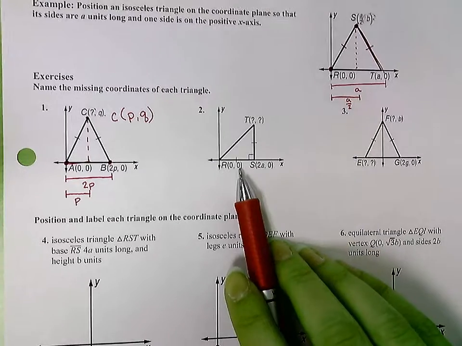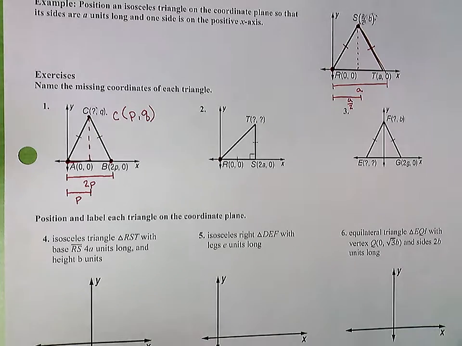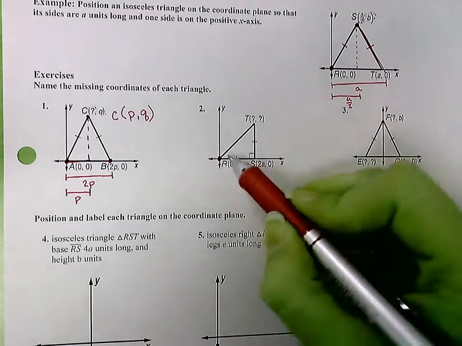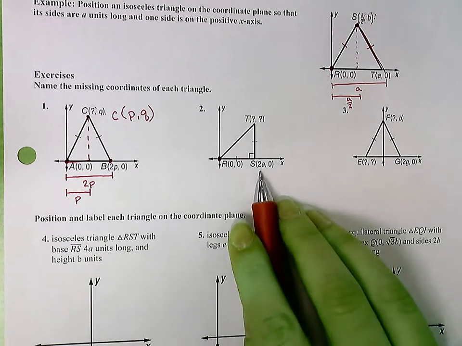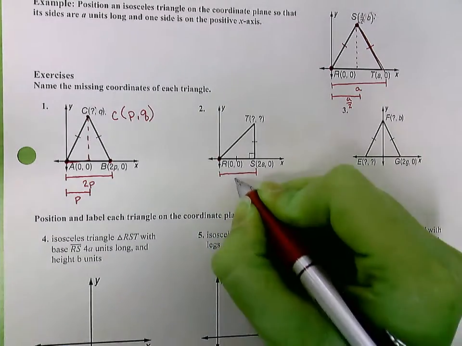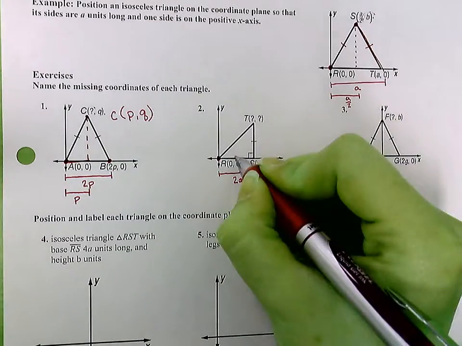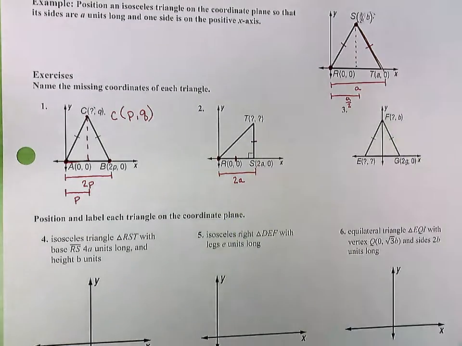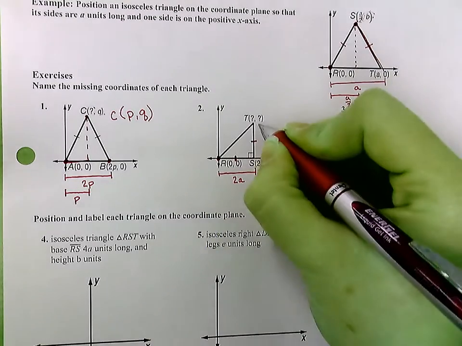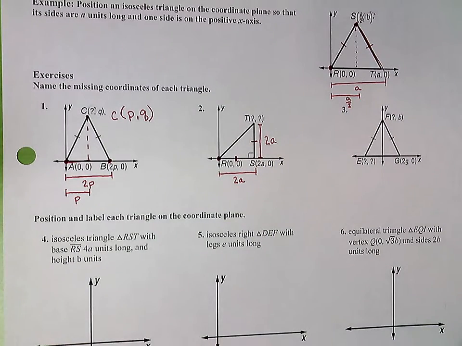Number 2. Again, one of my vertices is at point R. That's at 0, 0. You always want one of your vertices at 0, 0. From R to S is at 2A, 0. So what is that length from R to S? 2A. Now this is an isosceles triangle, right? So this side length is congruent to this side length. If this side RS is 2A units, that means from S to T, this length is also 2A units.